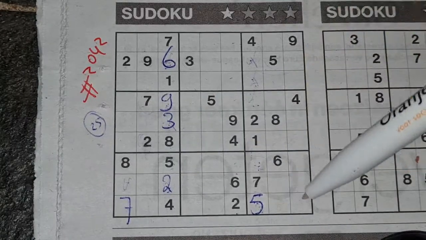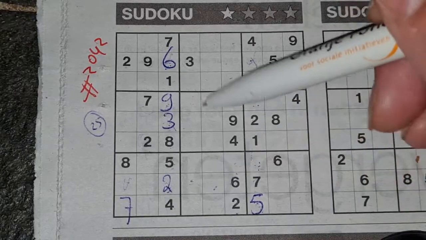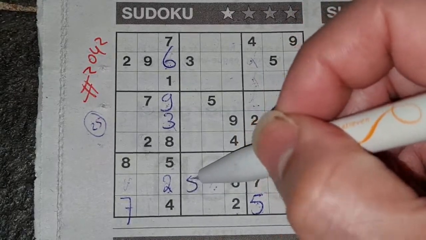5 in this row, 5 in the last row, so on the row between, only 2 places for the 5, here or there. We see there a 5, no 5 there. The 5 should be there.